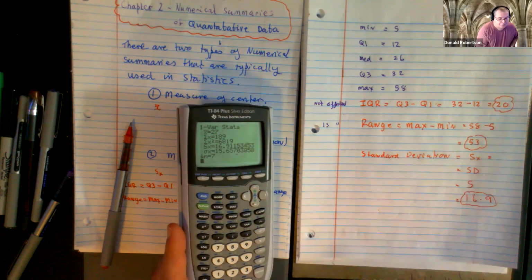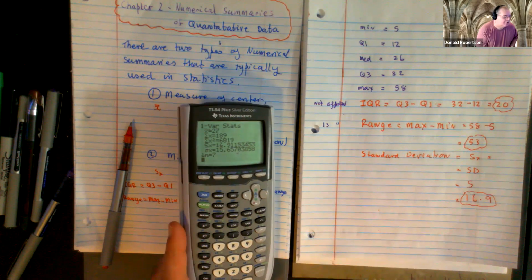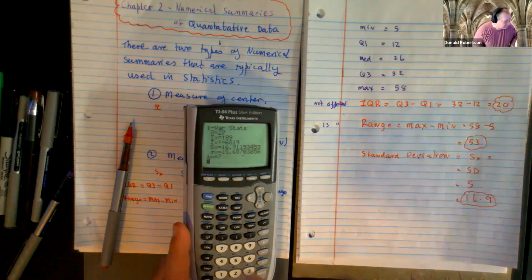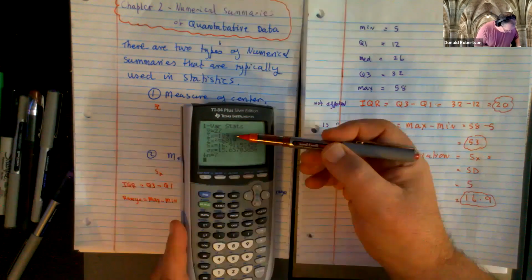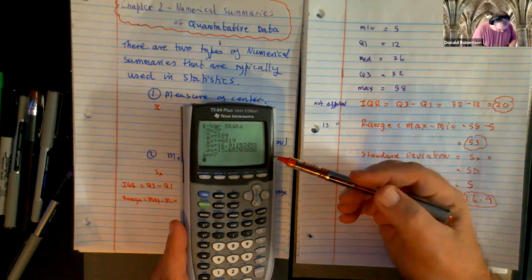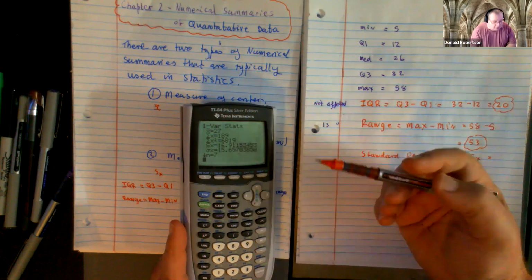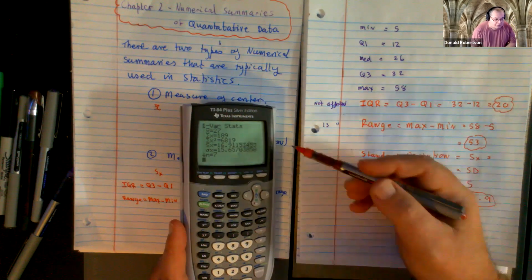I mean, they could have just put in the word mean equals, couldn't they? It would have made your life a little bit easier, but they didn't. X bar is a notation that is very often used in statistics for the mean. So far so good.